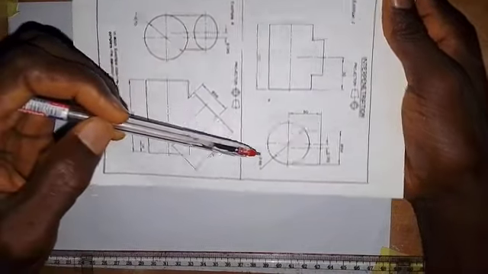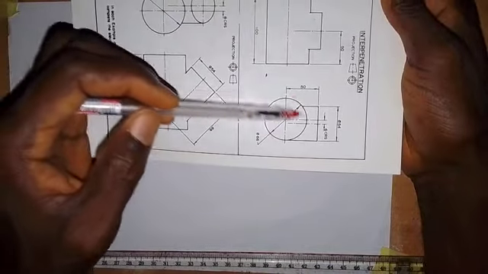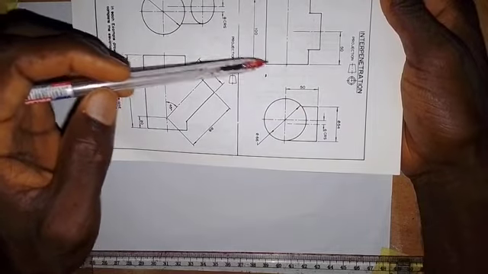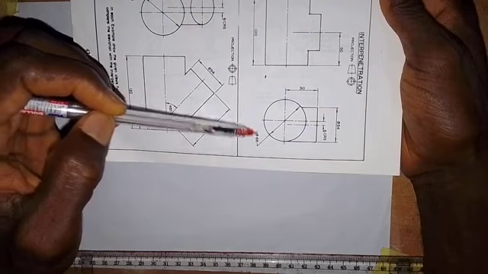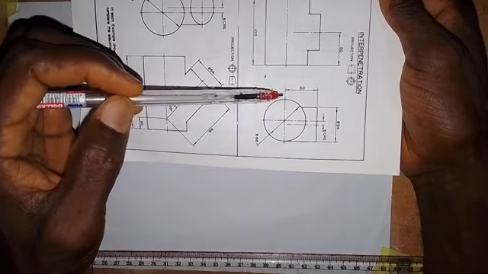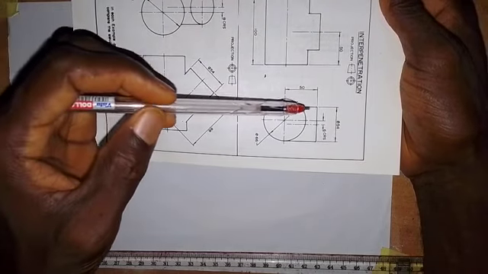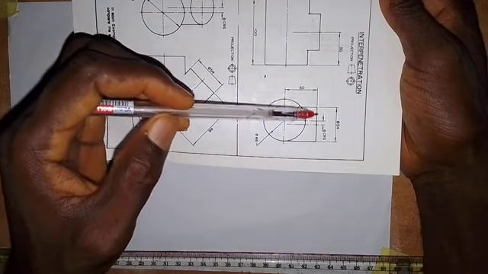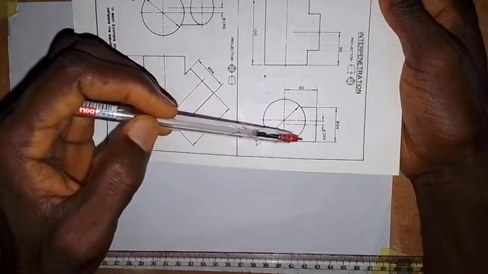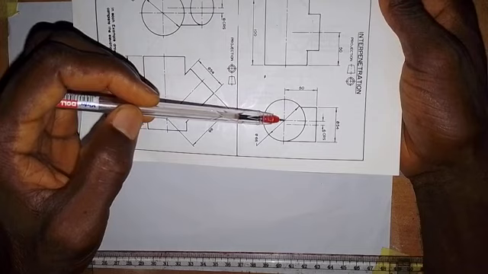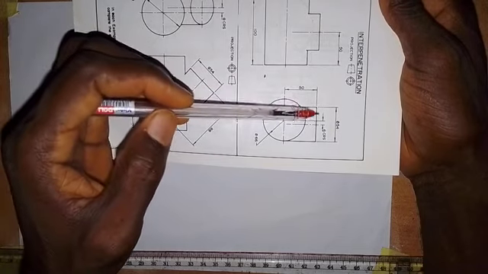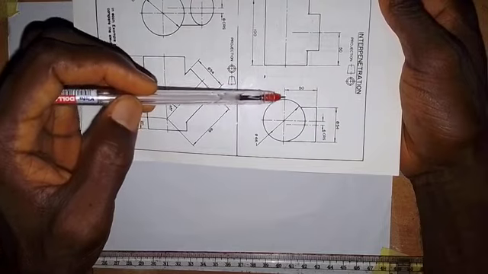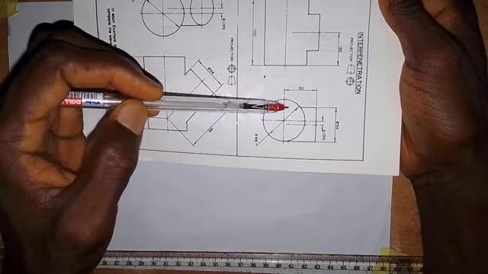And coming to the plan, we have the diameter of the circular part of the vertical cylinder is 66 millimeters, and then we have the diameter of the intersecting cylinder to be 54 millimeters, and then the distance of the end of the intersecting cylinder from the center is 50 millimeters.